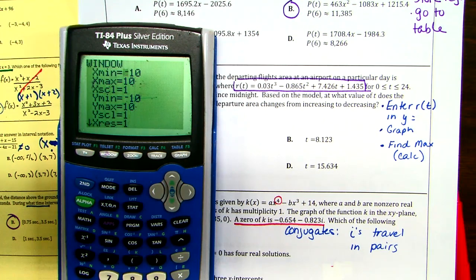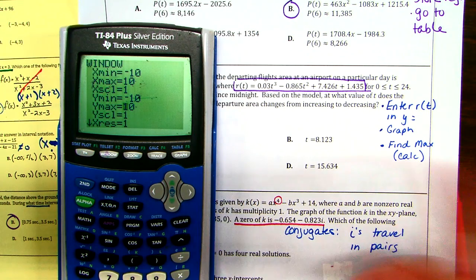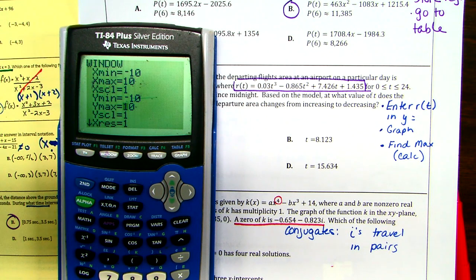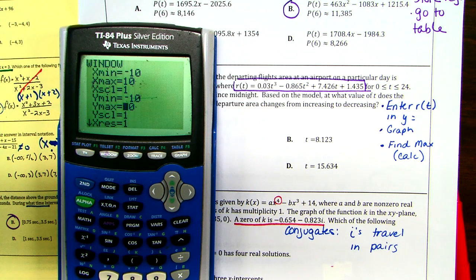So, guys, play with your y max. I don't have an answer for you. There's not even a hint here, really, that tells me what it should be. Pick something. What you need to see is where it turns in your window. That's how you know you picked a good number, okay? We don't all have to have the same one.